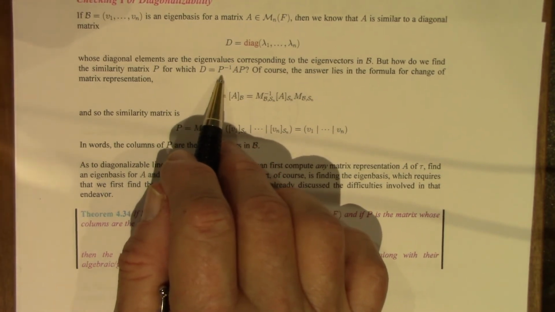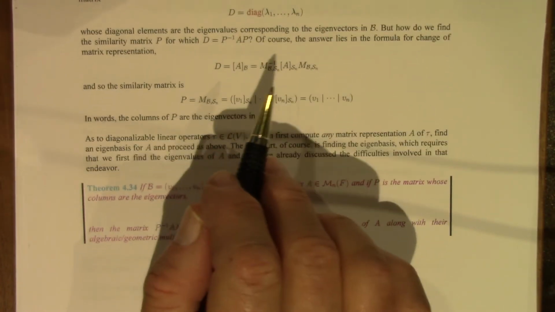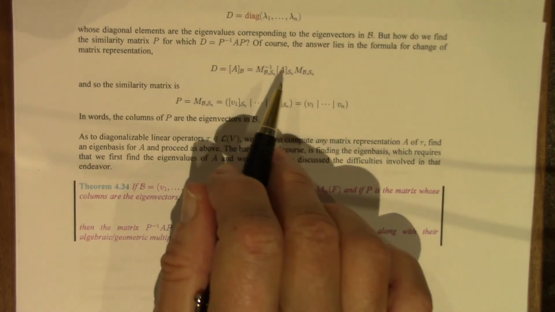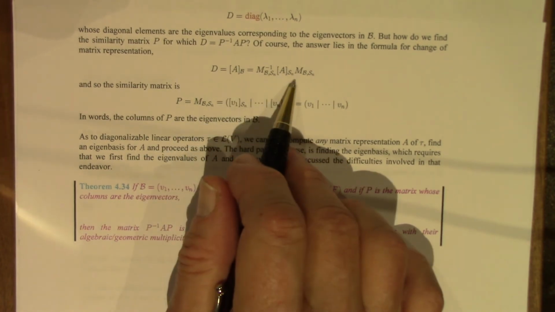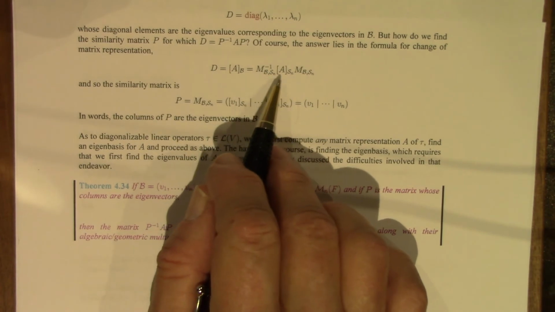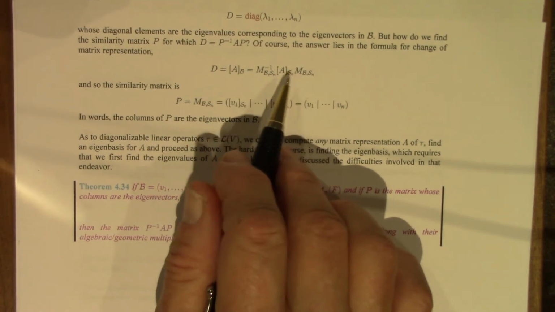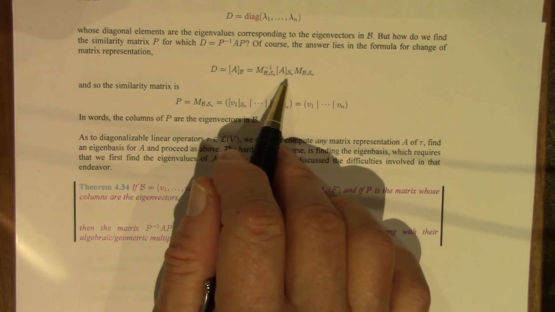And if you can't remember which is which, as often happens to the best of us, reproducing this simple argument will show you. And of course, you do need to remember the change of matrix representation formula.